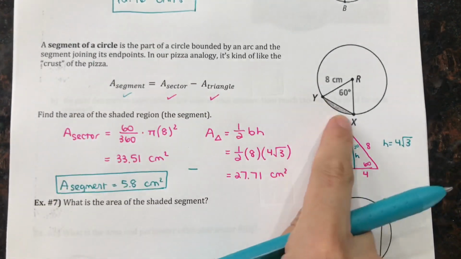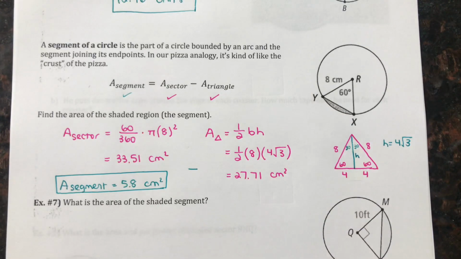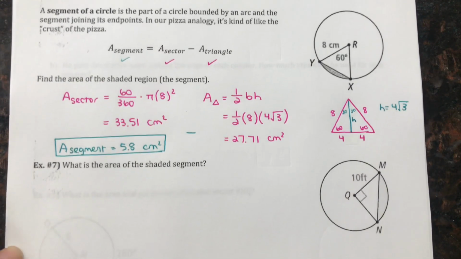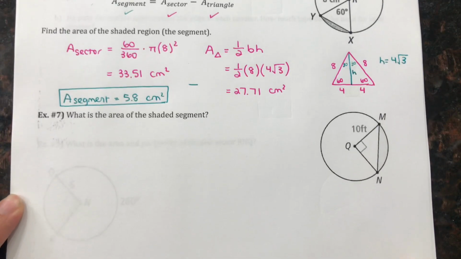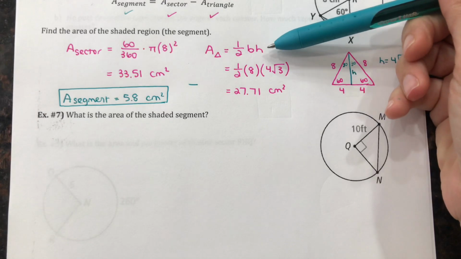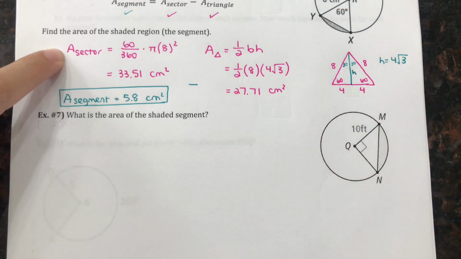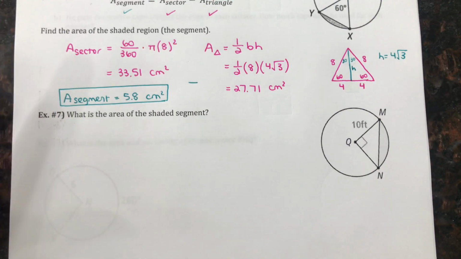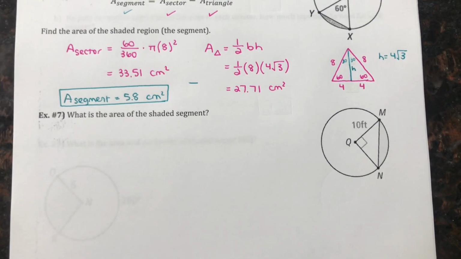And that is our area of, we'll call it kind of like the crust. Now we've got another problem here for you guys to try. Remember, you're using the area of the triangle and the area of the sector, okay? So I'm going to pause the video and you guys can try this next problem.